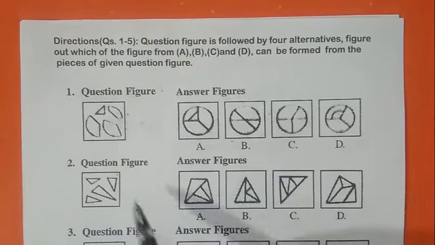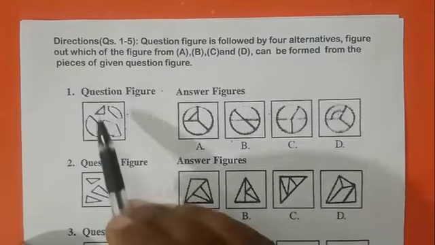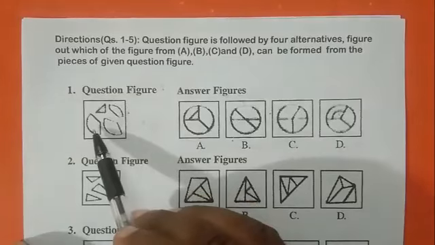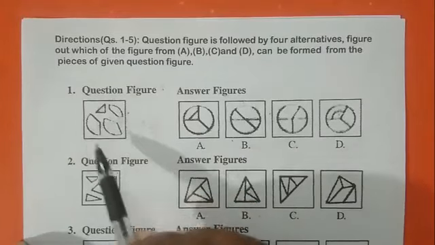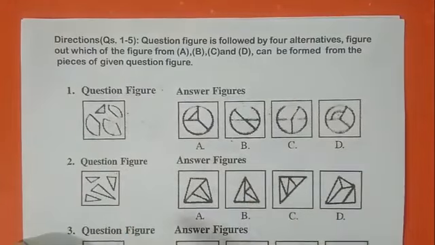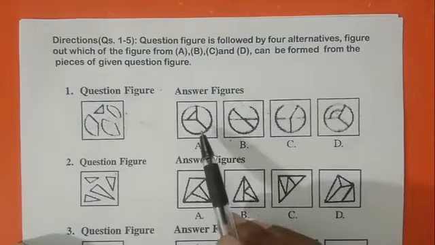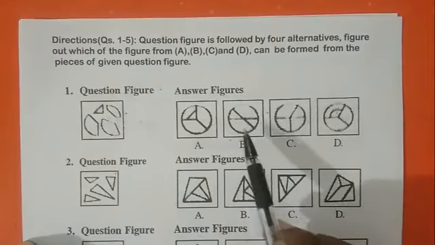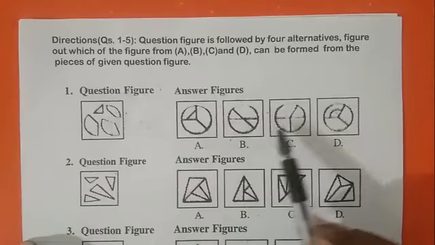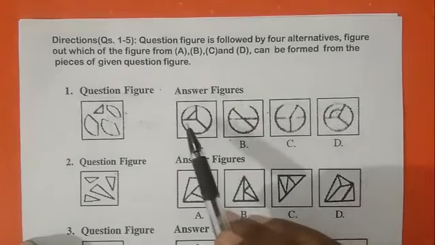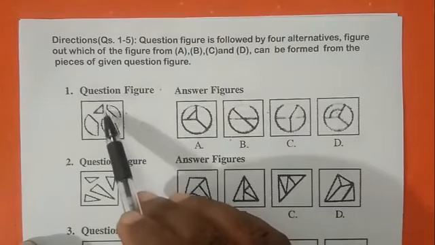1. If we closely watch the question figure, there are 4 pieces of paper, a triangle and 2 equal shapes. If we closely watch each of the answer figures, we find that none of B, C and D contain a triangle, but in the question figure there is a triangle.